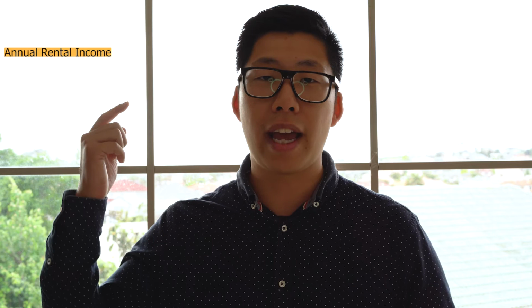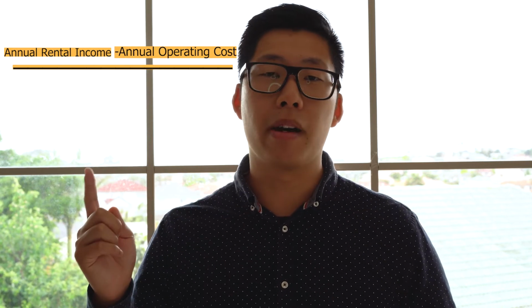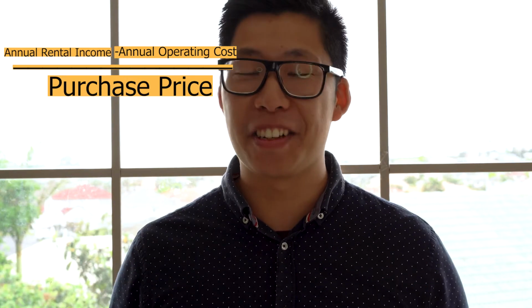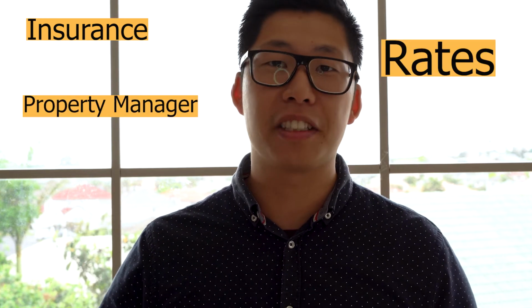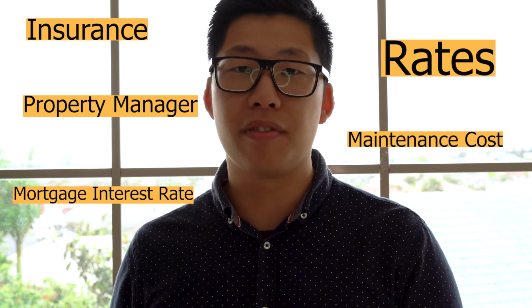Now, what is net rental yield? Well, the calculation is again quite simple. It's taking the annual rental income minus the annual operating expenses divided by the purchase price. So what is included in the annual operating expenses? Well, most typically it will include your insurance, your rates, your property management fees, your maintenance costs, and also the interest rate that you're paying to service this investment property. Now, some property investors don't include the interest rate. I like to include it because I want to know exactly how much this investment property is going to cost.